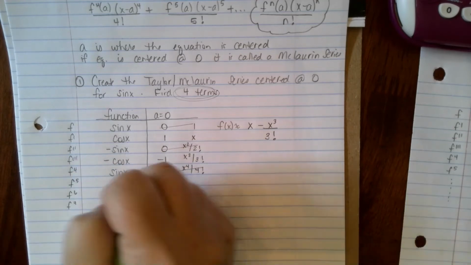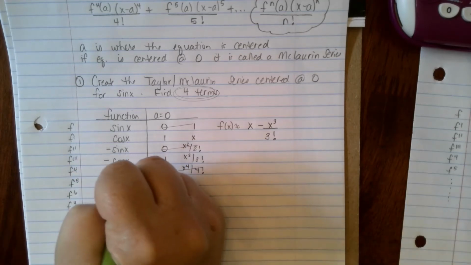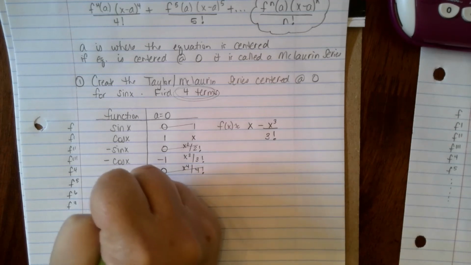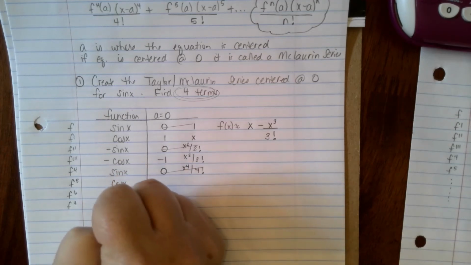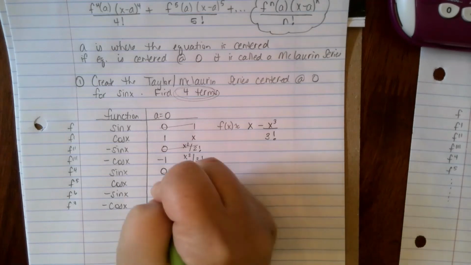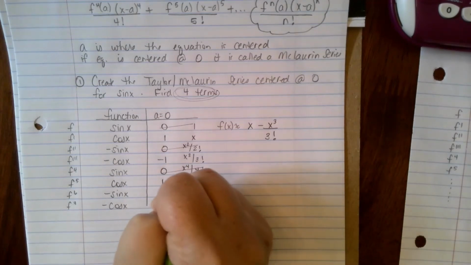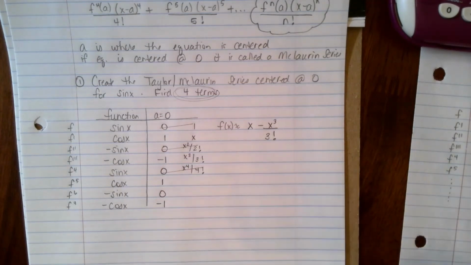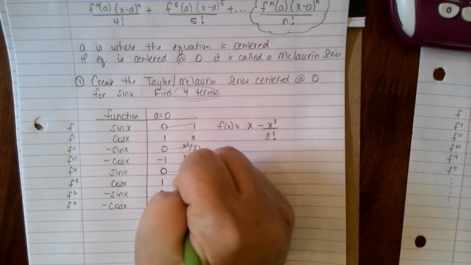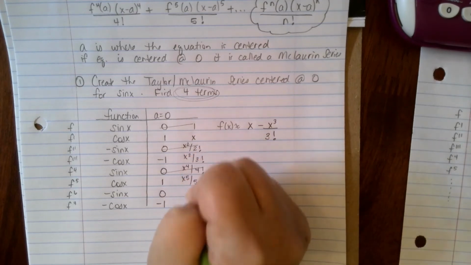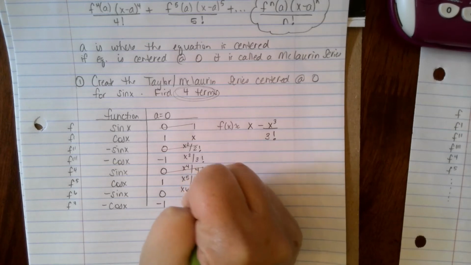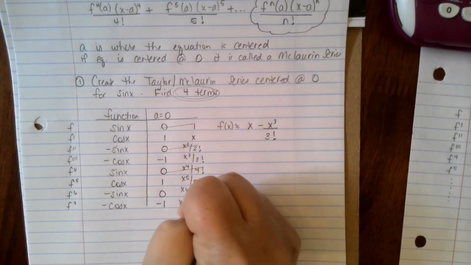All right, so after sine is back to cosine, then we've got negative sine, then we have negative cosine. Let's see what we got. This is a positive 1, this is a 0, this is a negative 1. So this one will be x to the 5th over 5 factorial, x to the 6th over 6 factorial, and x to the 7th over 7 factorial.